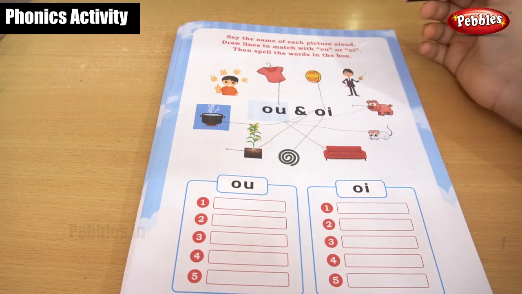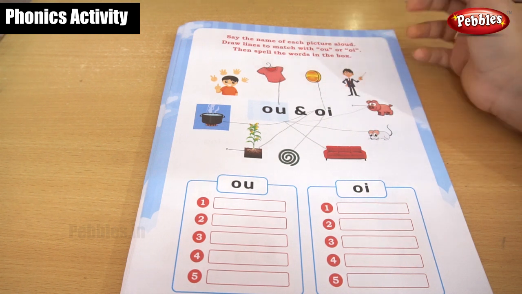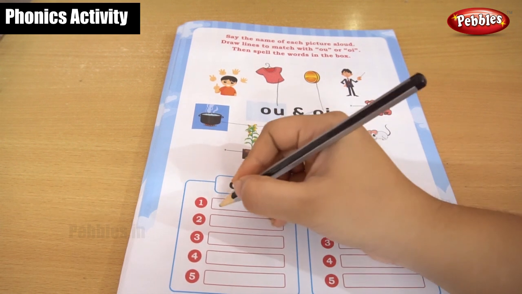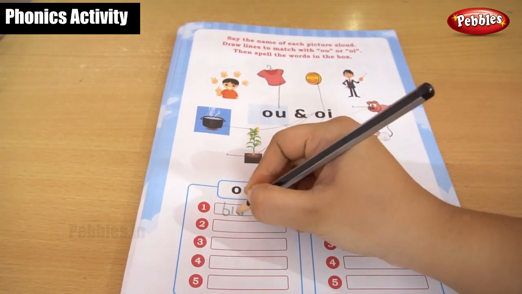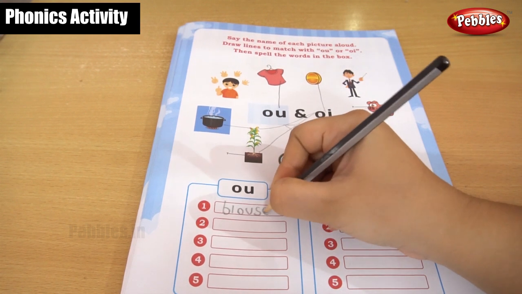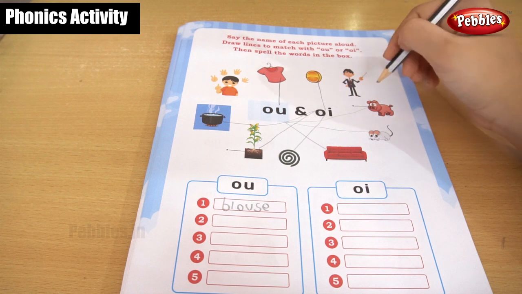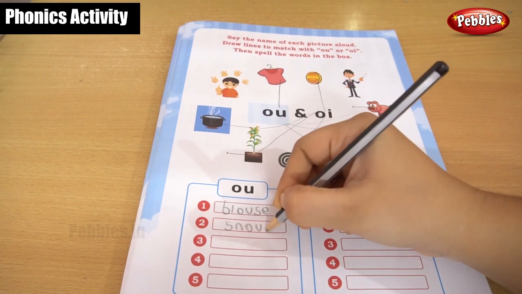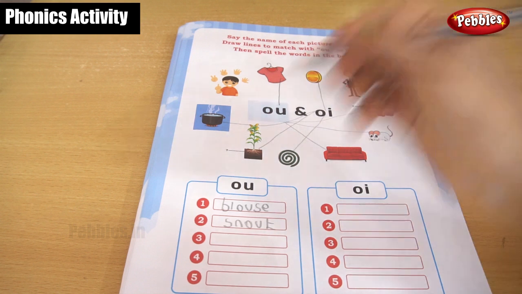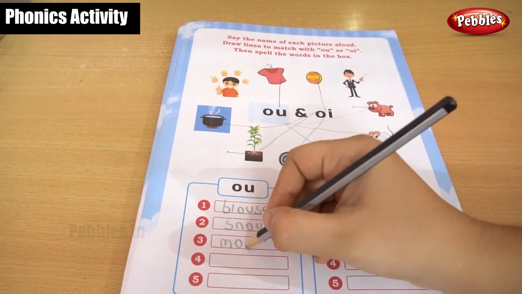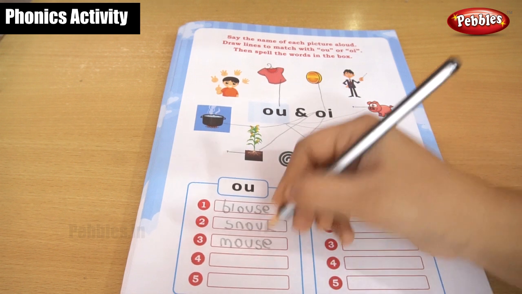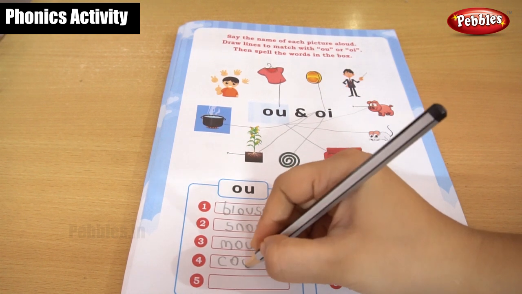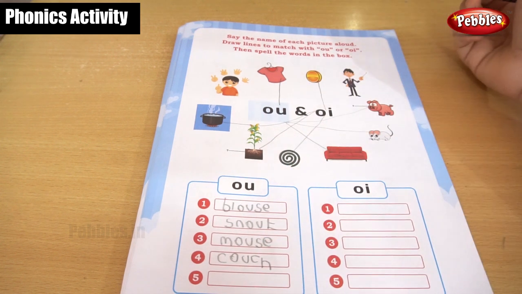Okay, these are having the OU sound, isn't it? Okay, let's write the words which have OU and OI. First, I'm going to write blouse, B L O U S E, blouse. And the second is snout, the pig snout, S N O U T, snout. And the third one is mouse, M O U S E, mouse. And the fourth one is couch, C O U C H, couch.